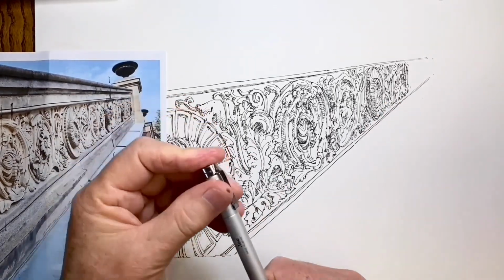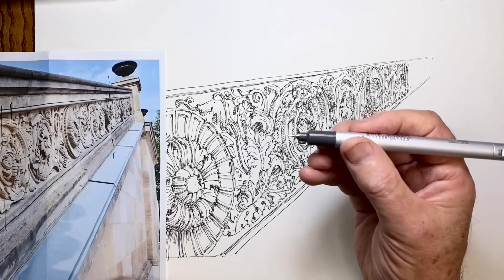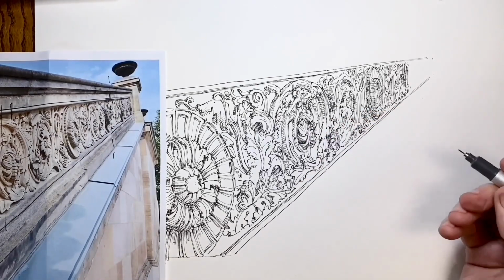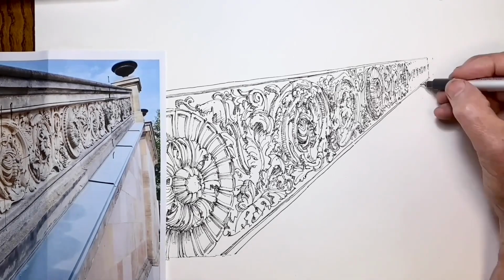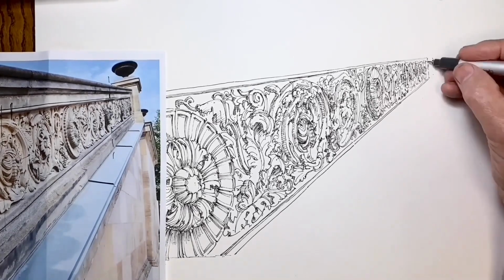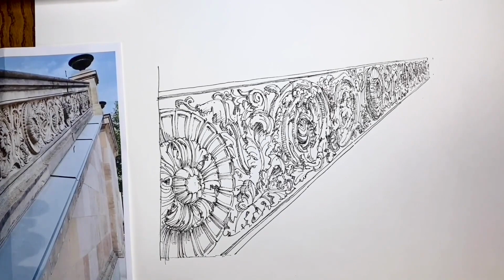So now for the final section of this carving, I'm going to switch to my 0.1 and draw it with a lighter touch. In this final section, I was really just suggesting shapes with lines in ever compressed widths.